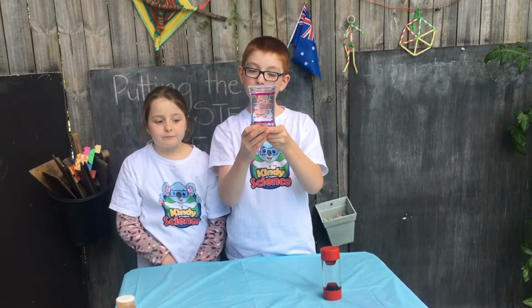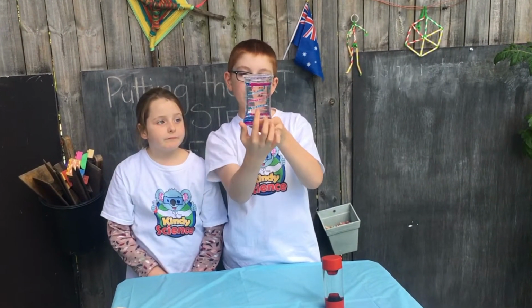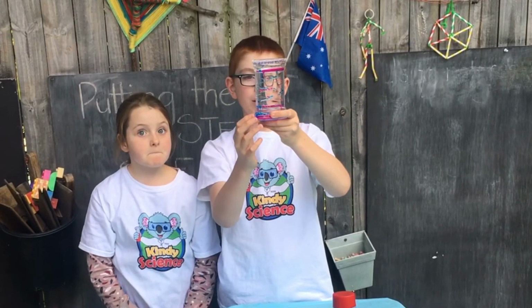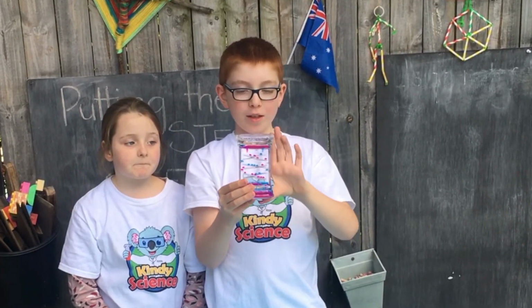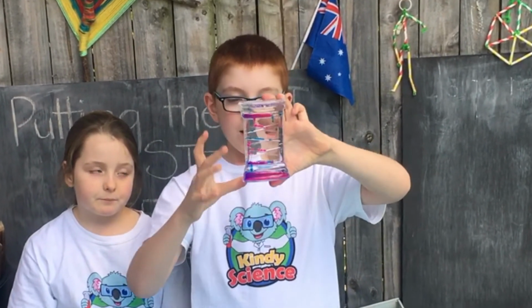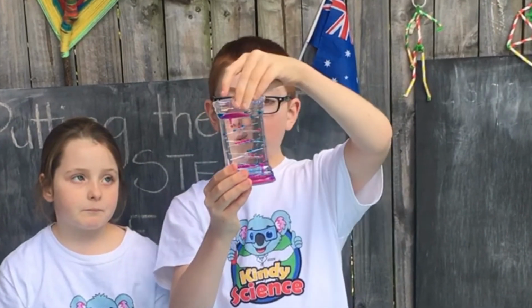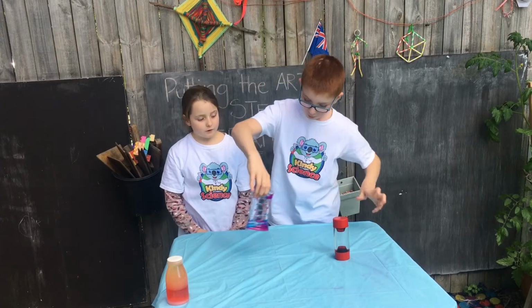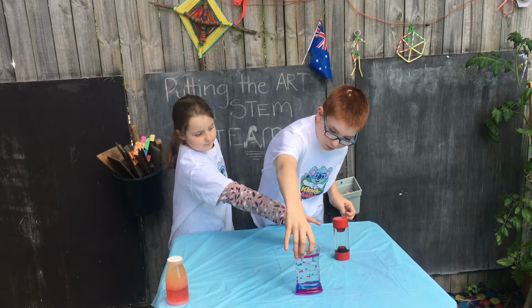The pink and blue particles there are going to the bottom of the bottle because they're heavier or denser than the liquid they're in. So we'll put that down over here.